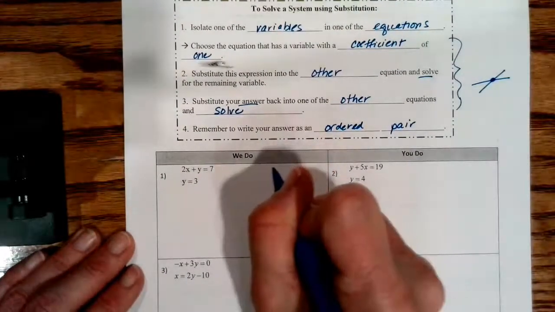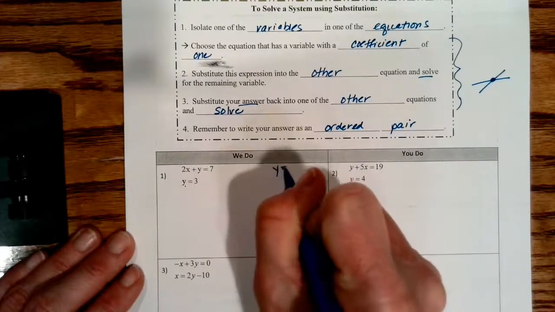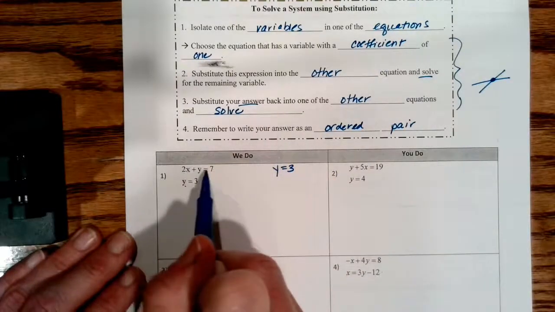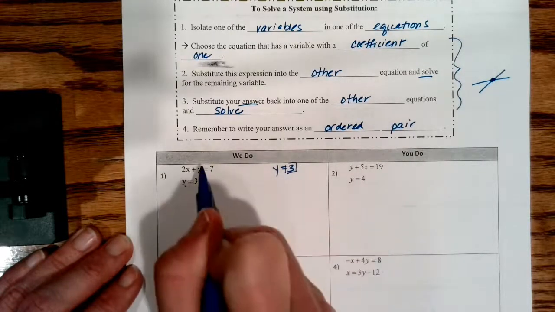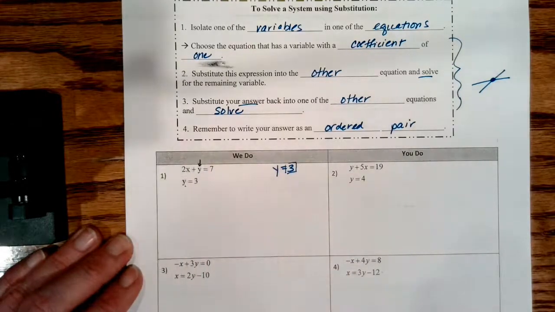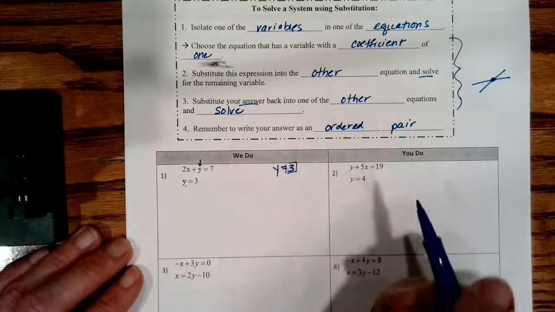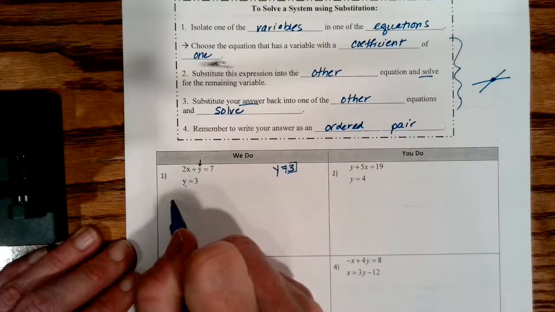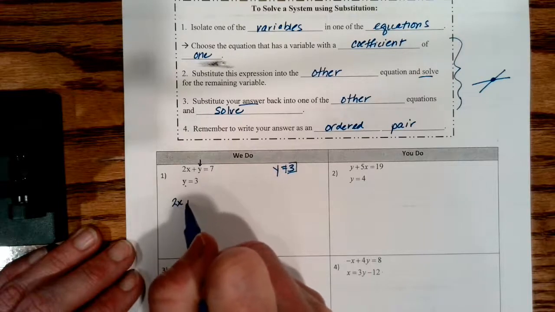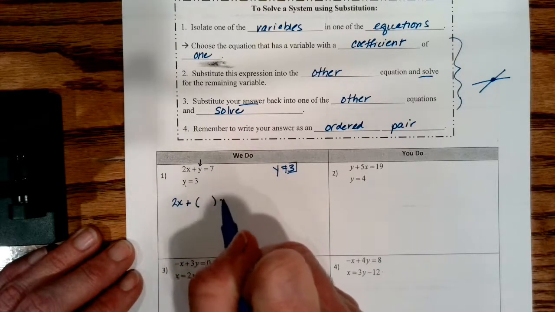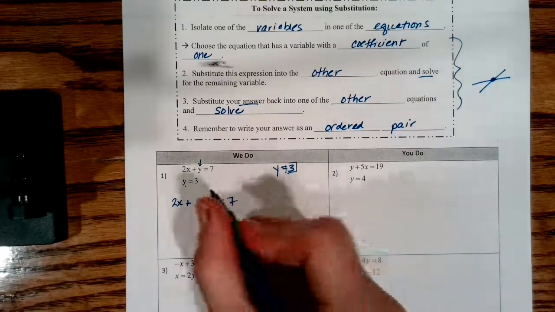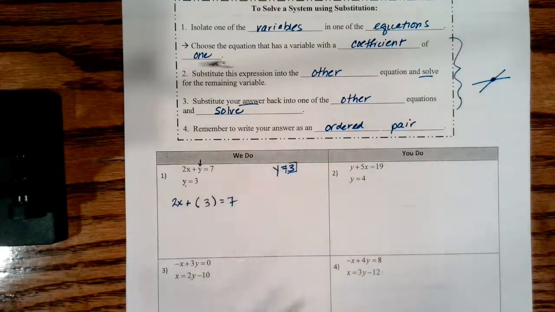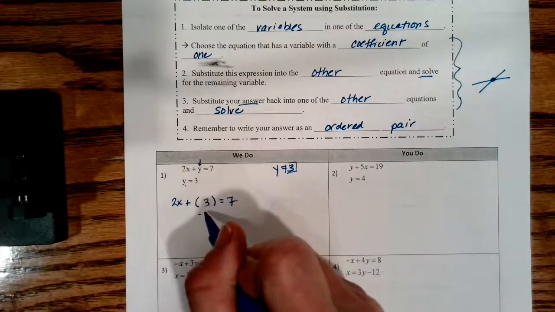So if I have these two equations, y is equal to 3 and 2x plus y is equal to 7, this value for y can be substituted because this sign guarantees that they're equal. So I can have 2x plus, and instead of y, I'm going to write what y is equal to, which is 3. Then I can go about solving my equation my normal way.